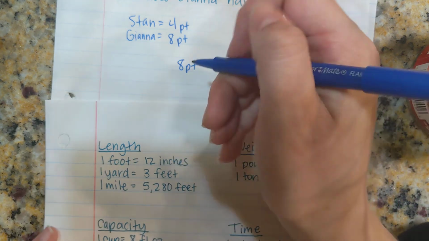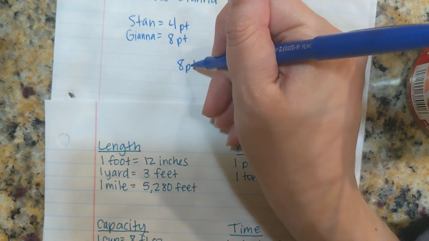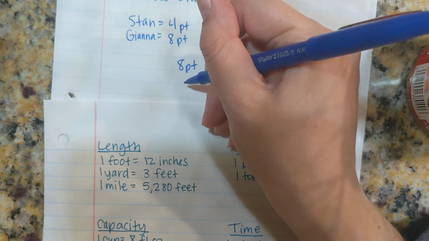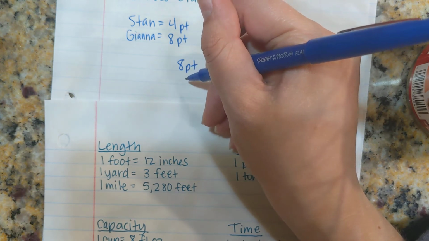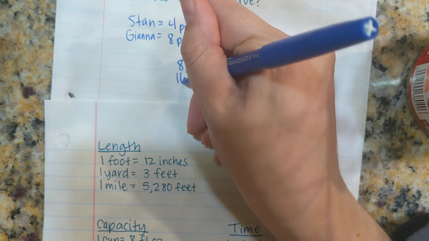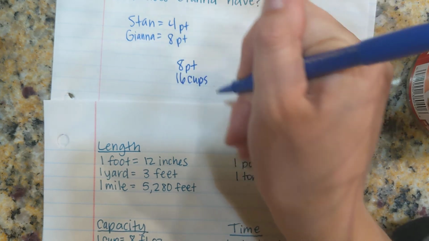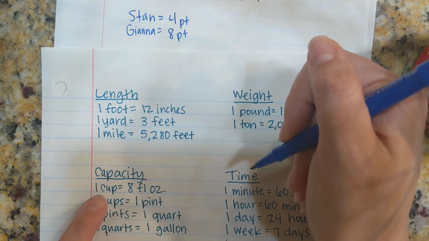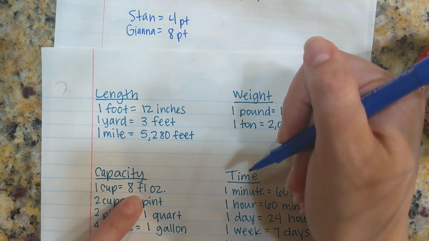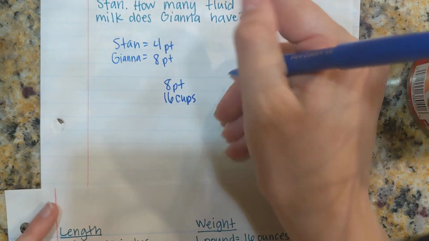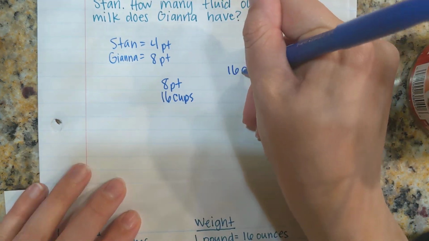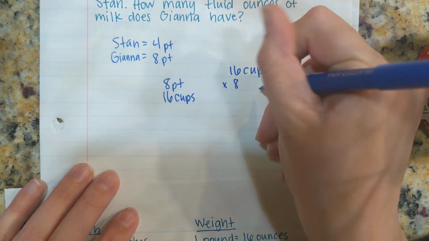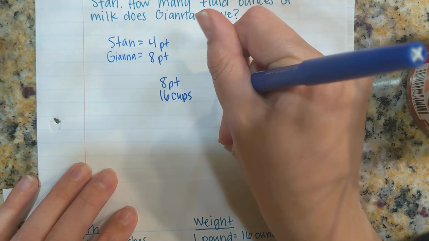Okay, so 8 pints. For every 1 pint, there are 2 cups. So if we have 2 pints, we have 4 cups. If we have 3 pints, we have 6 cups. So if we have 8 pints, we have 16 cups. All right? And then each one of those cups has 8 fluid ounces. So 16 cups times 8 ounces.